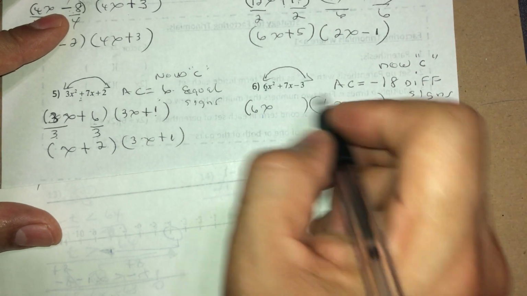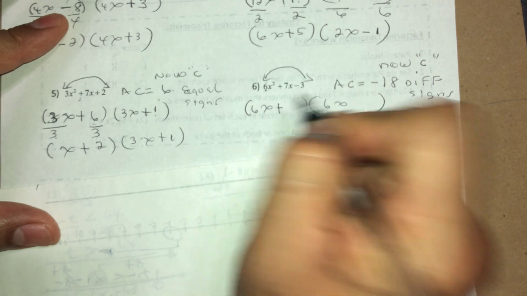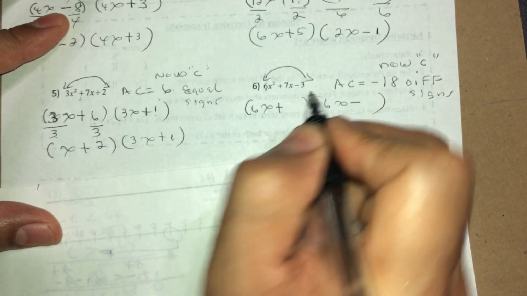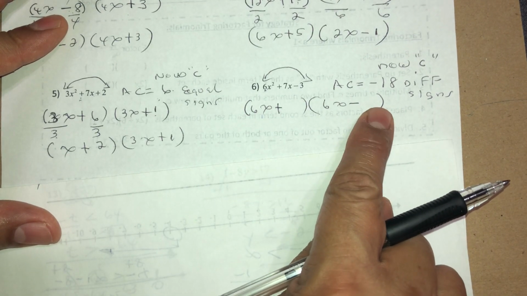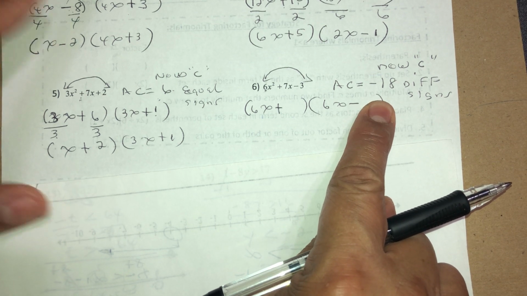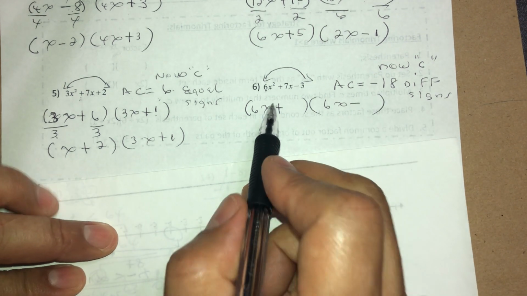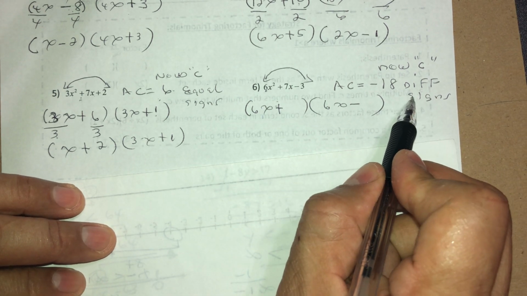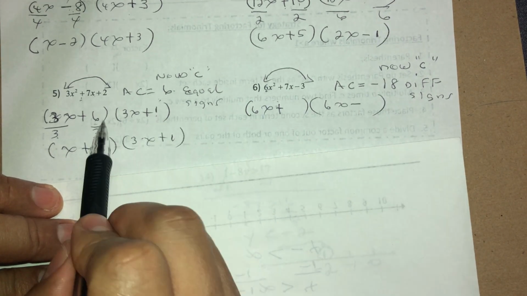So because it's different signs, the larger number is going to be positive and the smallest number is going to be negative. 2 factors of 18, so when I subtract them, will give me 7. Remember, when it's different signs, you subtract. When it's equal signs, you add.